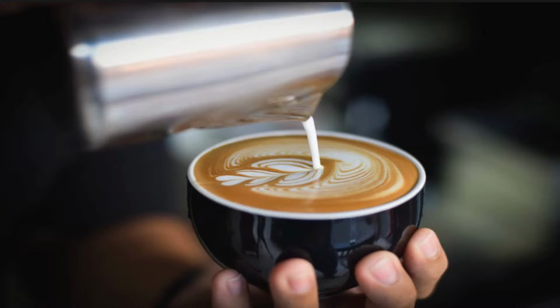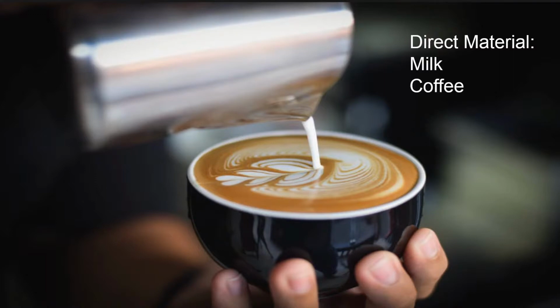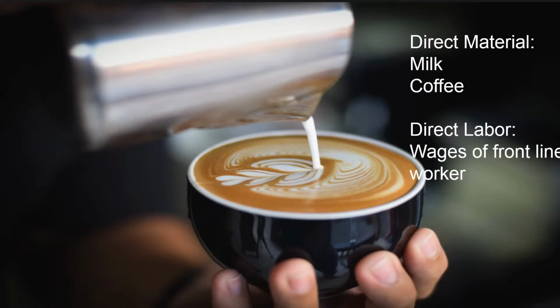Let's walk through an example together of how to calculate job order costing. The example is how to calculate the cost of making a cup of cappuccino. The materials that go into the cup of cappuccino are milk and coffee. The direct labor cost is the wages paid to the person who actually prepared the cup of cappuccino.